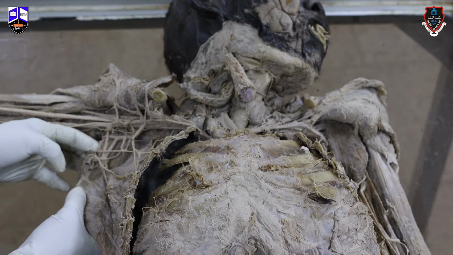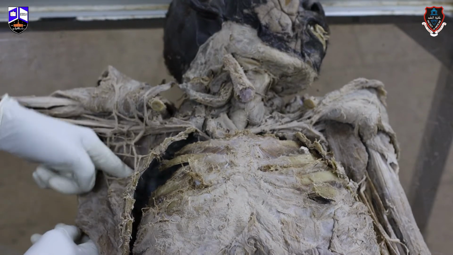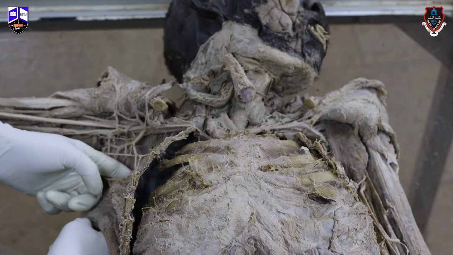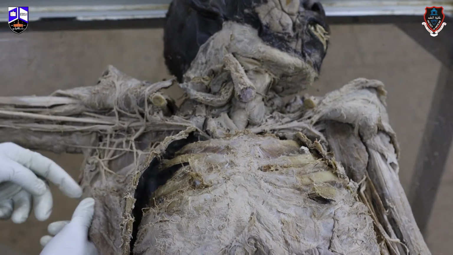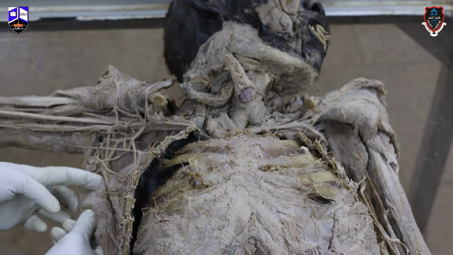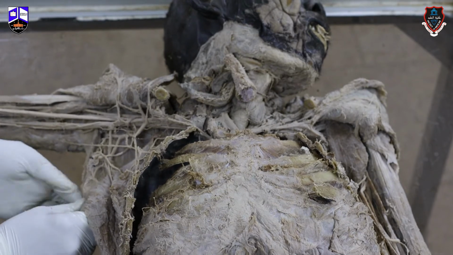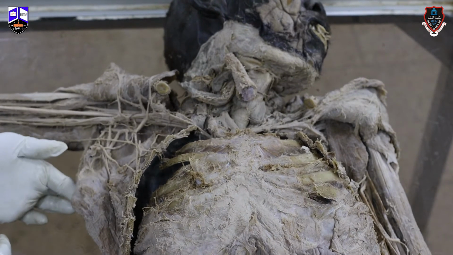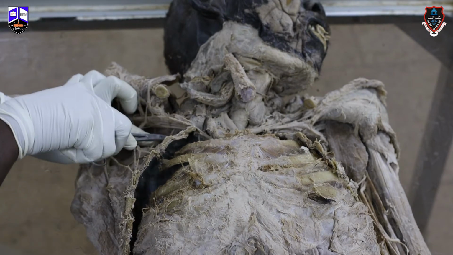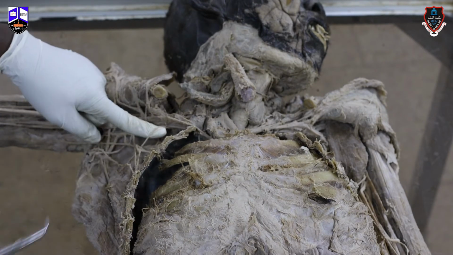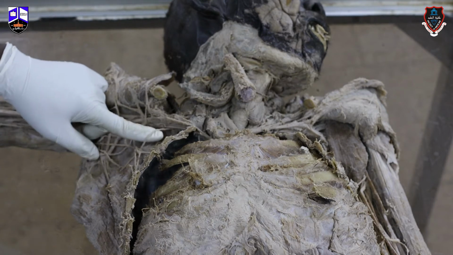This is the lateral border of the scapula, and here is the medial border of the scapula where the serratus anterior muscle is inserted. In addition, it is inserted to the inferior angle of the scapula. Serratus anterior receives its nerve supply through this nerve, which is the long thoracic nerve from the brachial plexus.